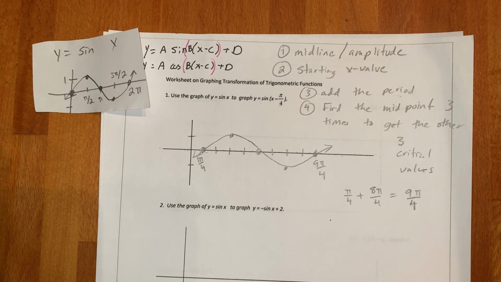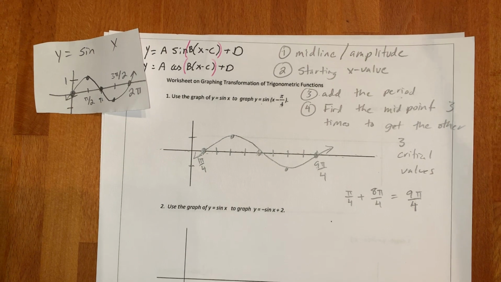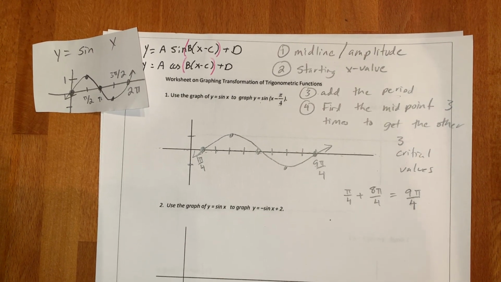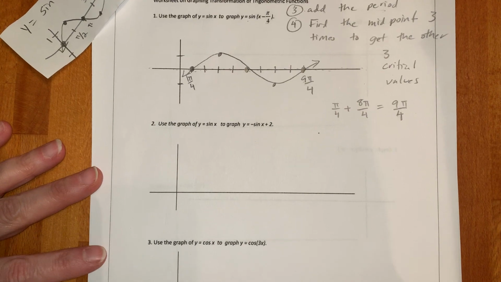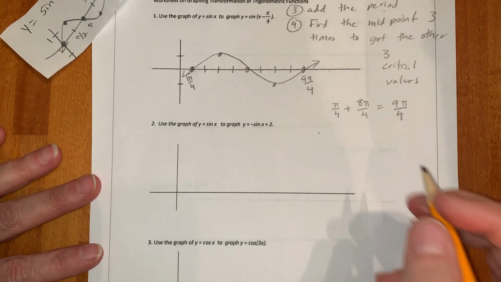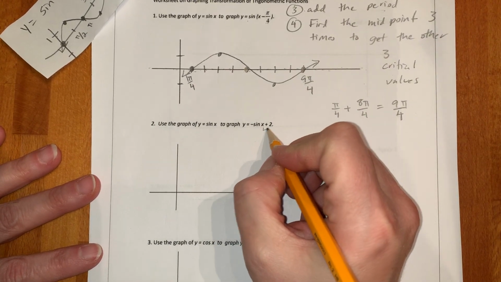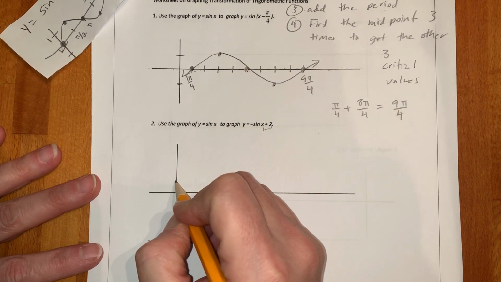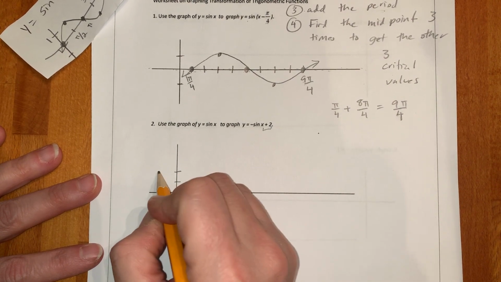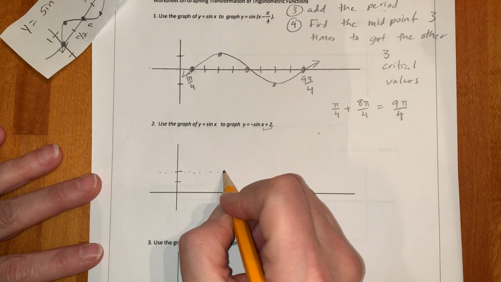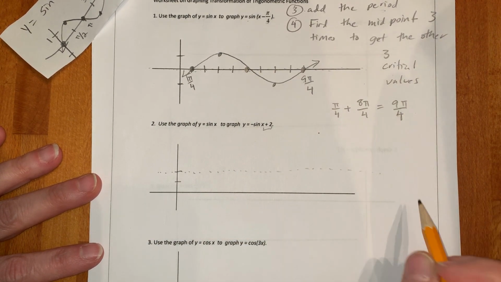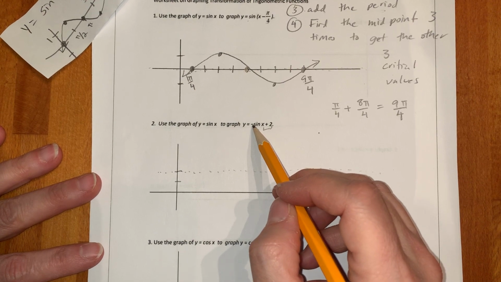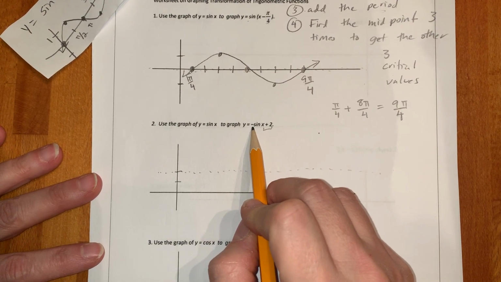All right. So now let's think about number 2. I want you to take a minute and think about what the midline would be for number 2. Hopefully you said the midline would be at 2 because it goes up 2. So let's go 1, 2, and dot in the midline. The amplitude here is still 1 because it's just -1.